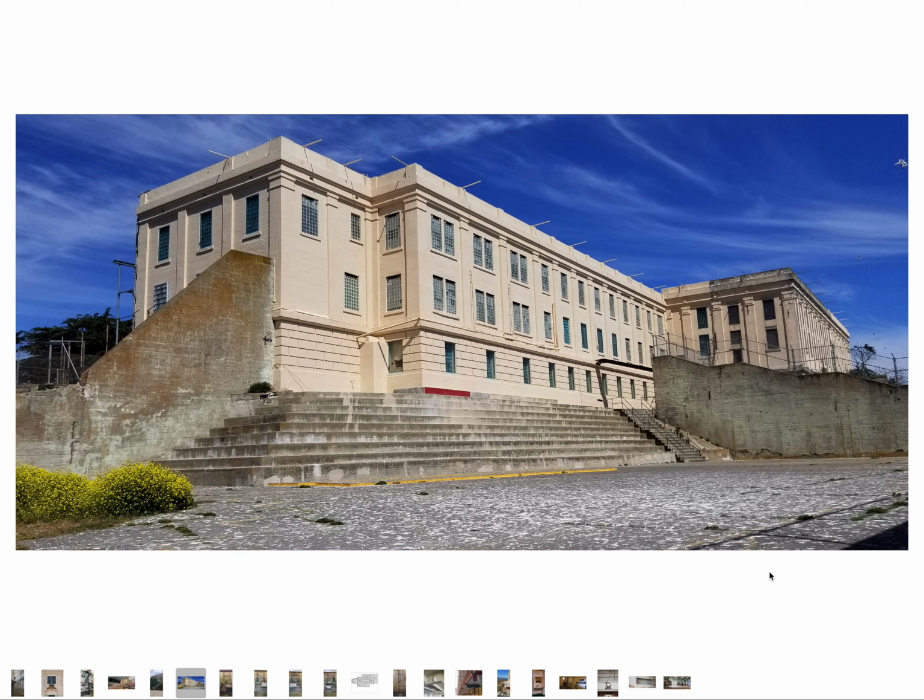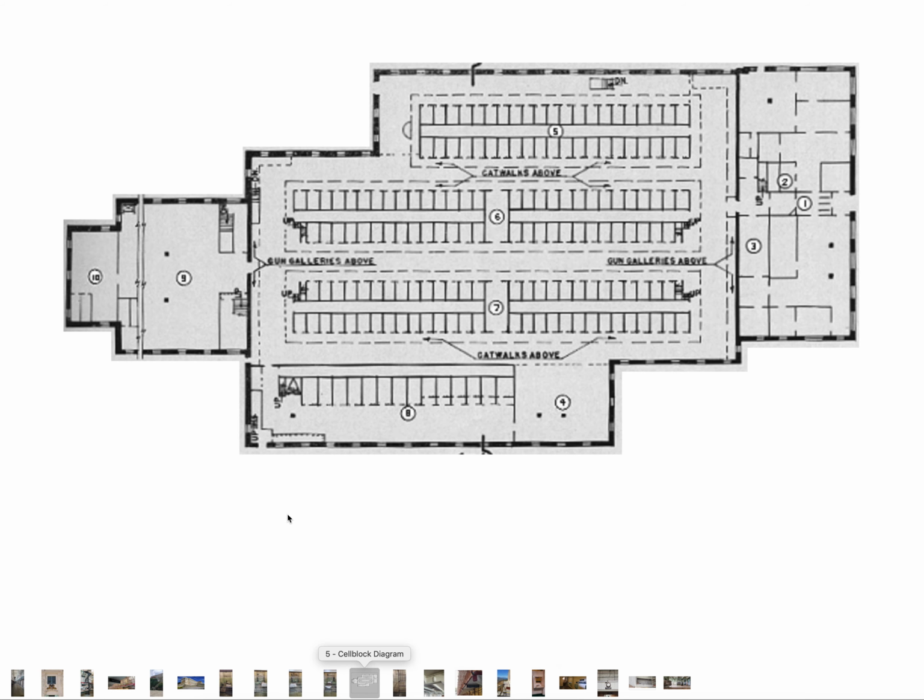And this is how inmates would have come to and from the new industries building that I showed in a previous video. They would have walked through the rec yard and then back through the rec yard into that entrance here, coming down CD Street and then back to wherever their cell was.